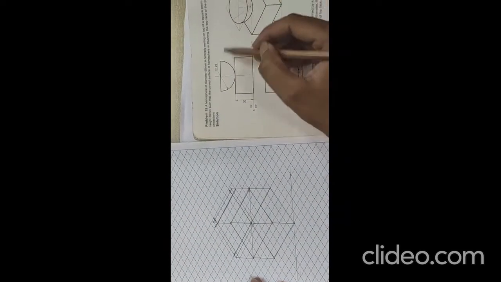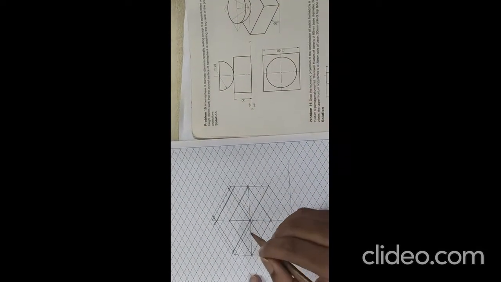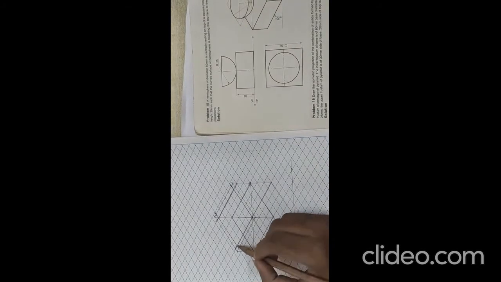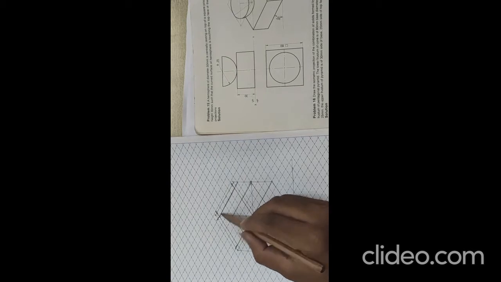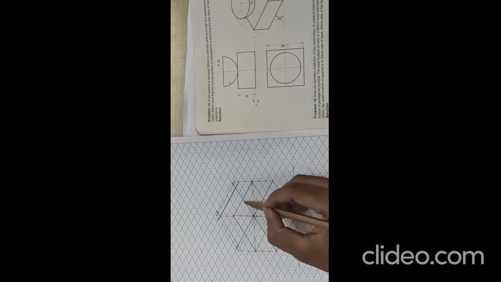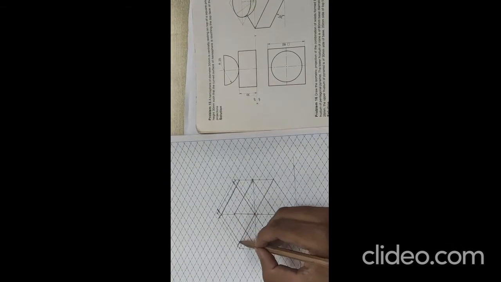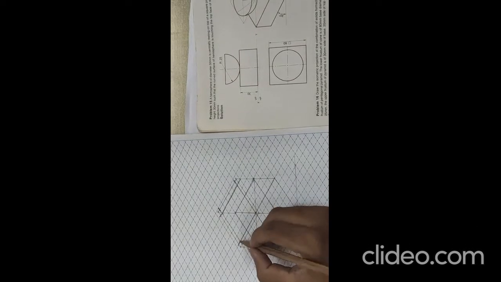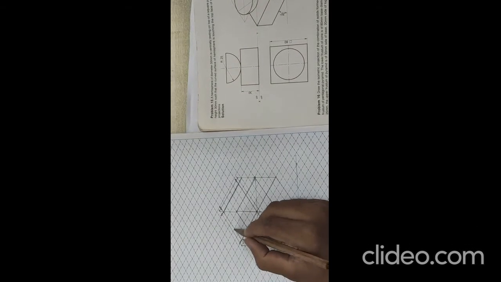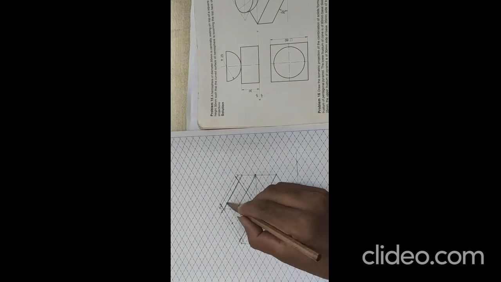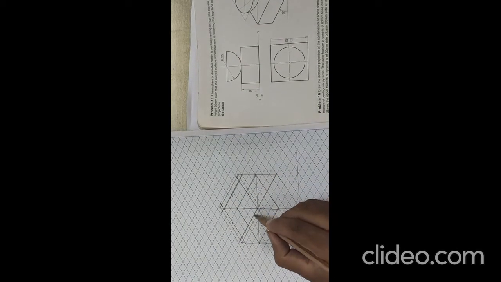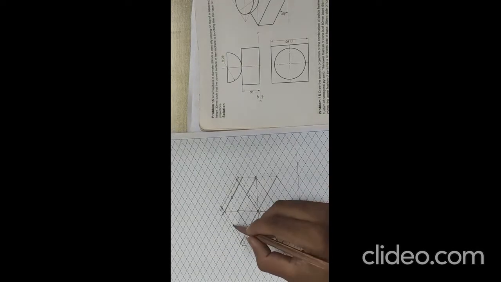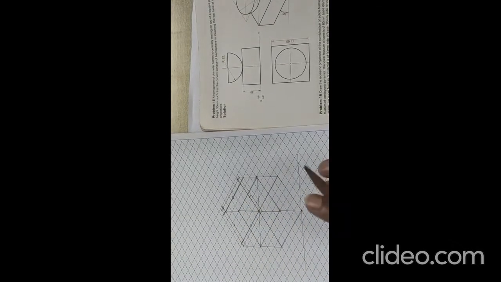The circle will be drawn by the four center method. For that, this is the 50 mm line, this is the 50 mm line, this is the 50 mm line, this is the 50 mm line. I have to mark the midpoint. Midpoint means 25 mm, that is 2 and a half boxes. Here also 2 and a half boxes on each side. These are the midpoints of the 50 mm square.